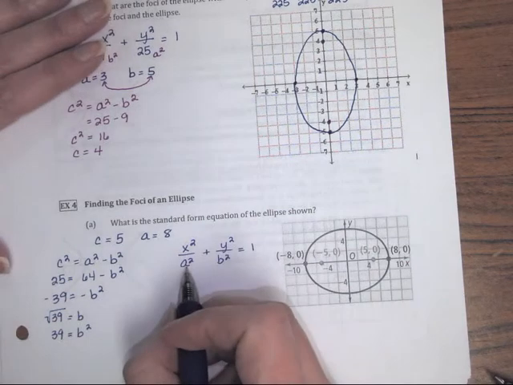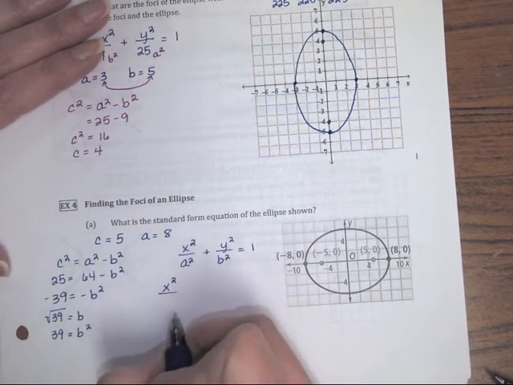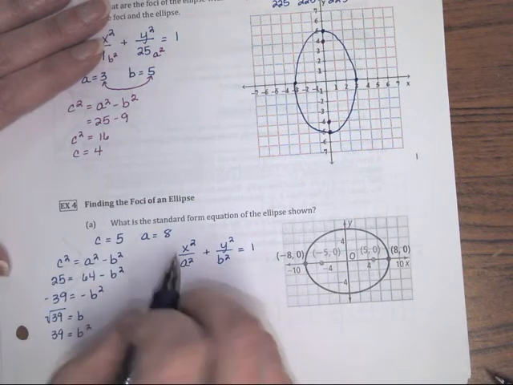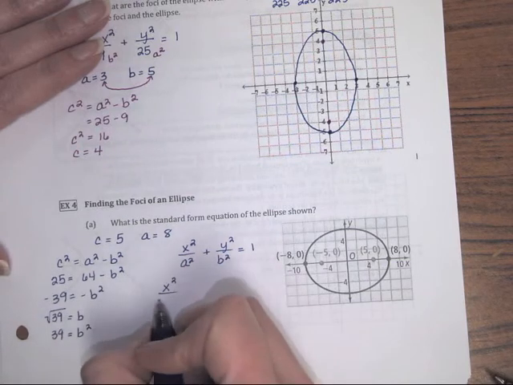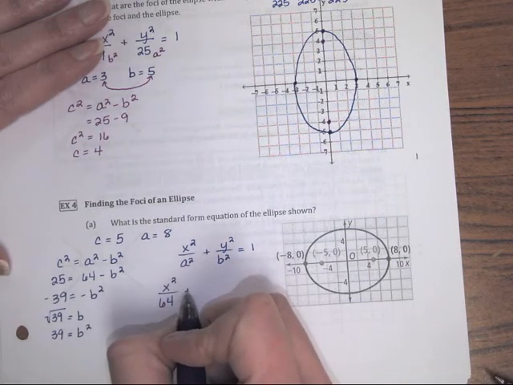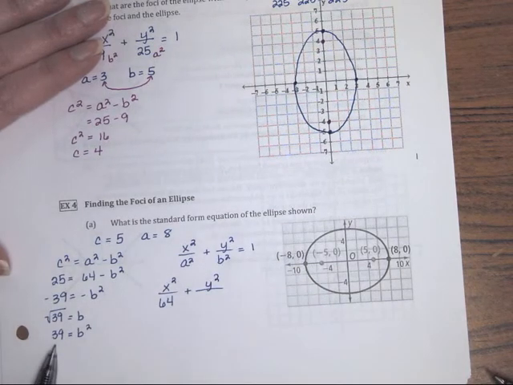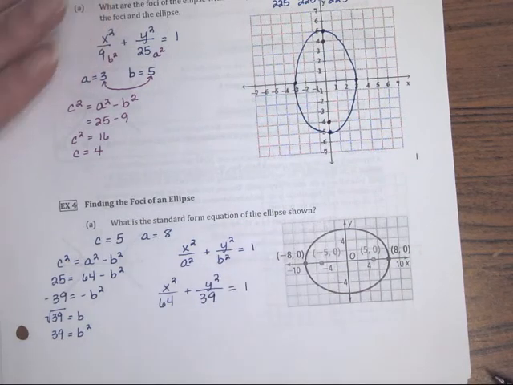All we're going to do is plug A and B in here. I'm confused, so what just happened now? X squared over A squared. And what's A squared? 64, plus Y squared over B squared, which equals 1. And there you go.